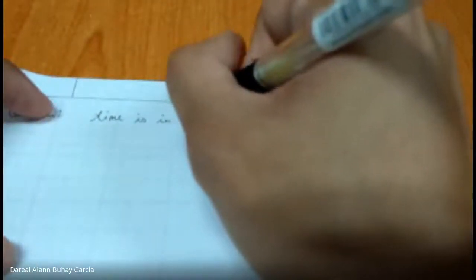Time is in minutes. So after 20 minutes, the temperature of the bar is 50 degrees Fahrenheit.